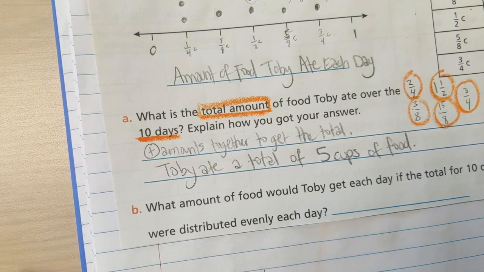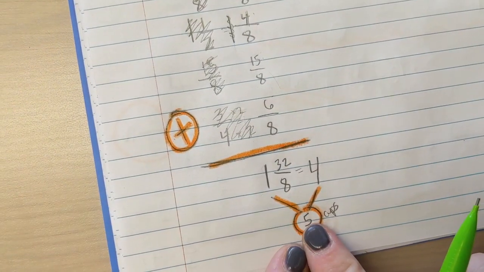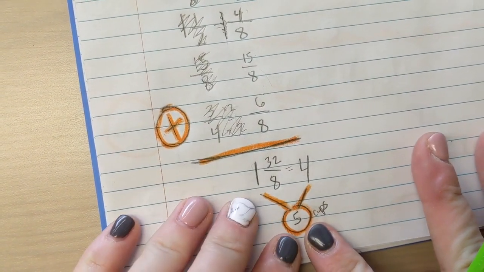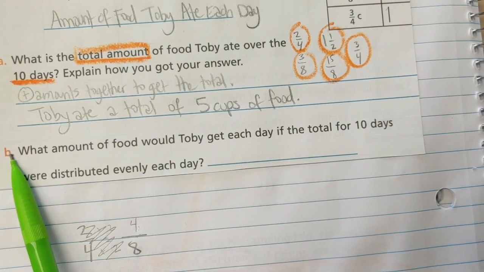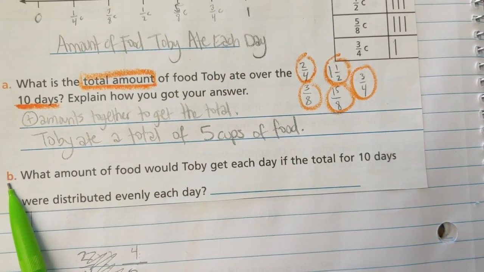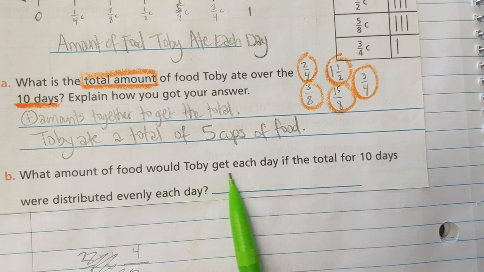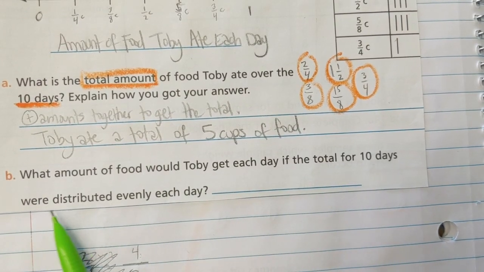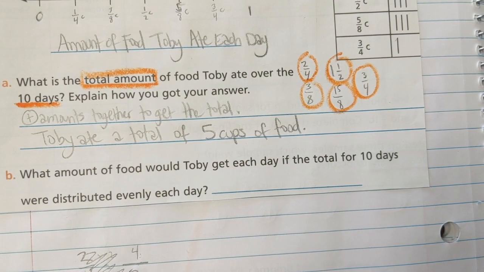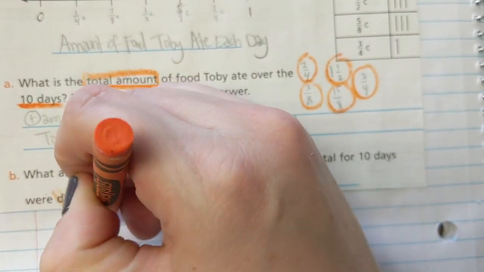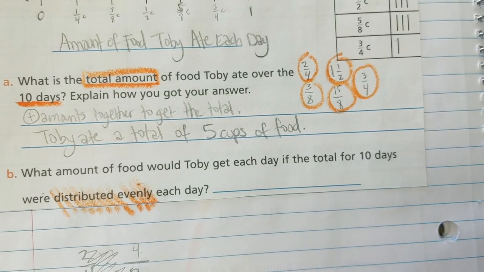Period. Oh, look what they're going to have us do again. It won't be too bad because we're going to think smart about this. Letter B. Read this one in your head. Highlight that important part.